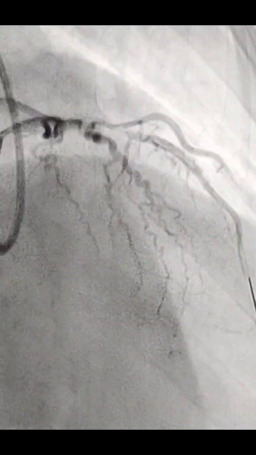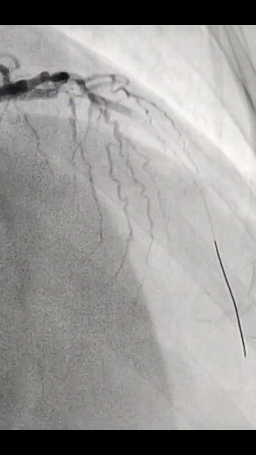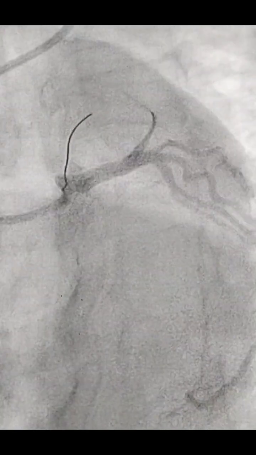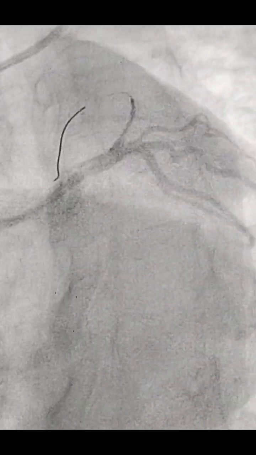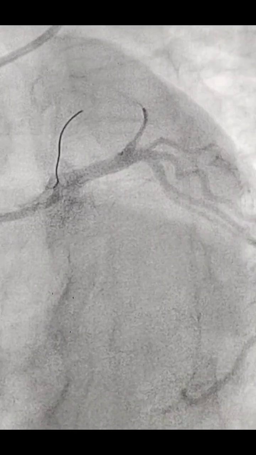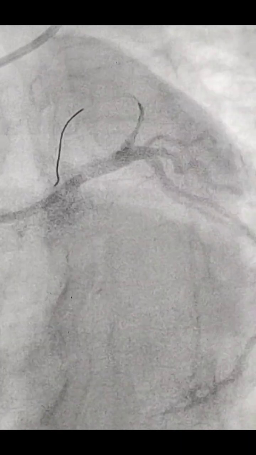So in this cranial view we can see the same thing. You can see the TIMI 1 flow in the LAD, and we're very sure that the wire was in the LAD. So after doing balloon daughtering, we took a stent, and it was 3.5 into 28, as there was a lesion in the proximal LAD, and right from the ostium it was closed. So I decided to put a stent right from the ostium of the LAD.